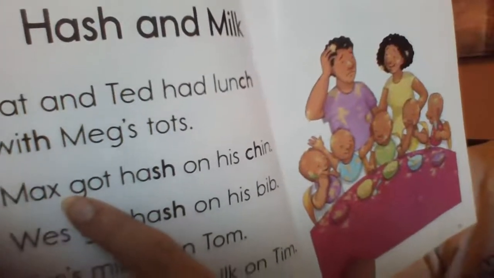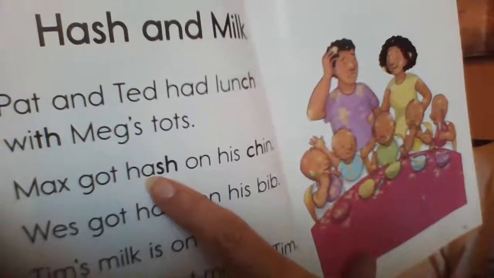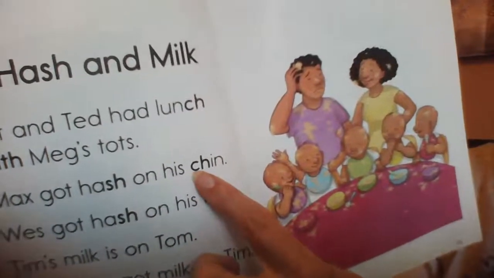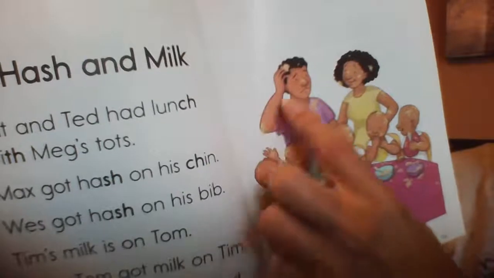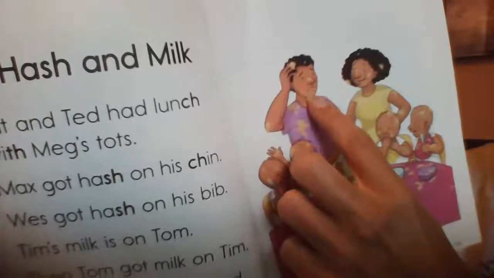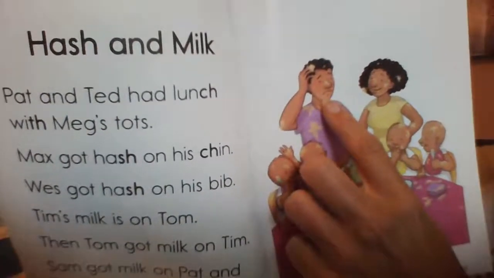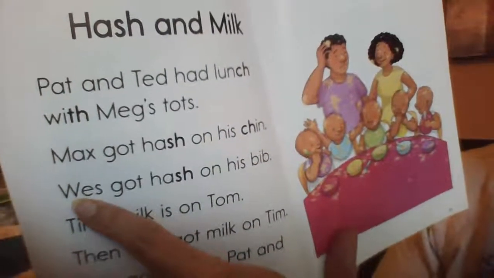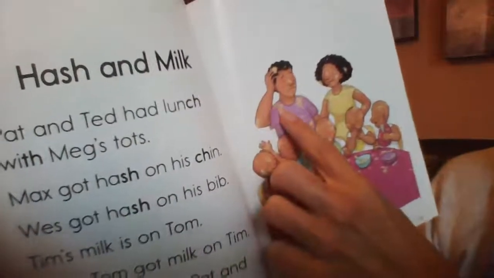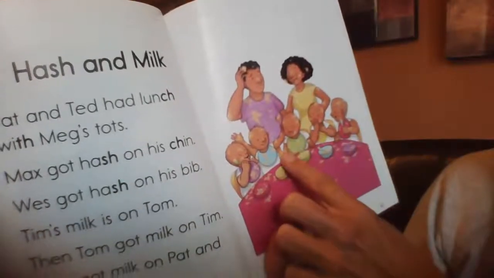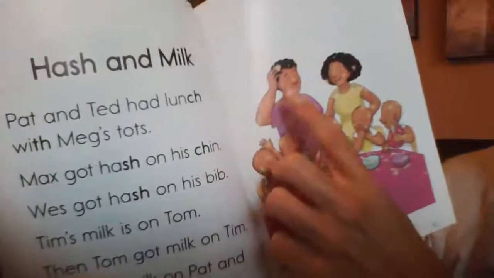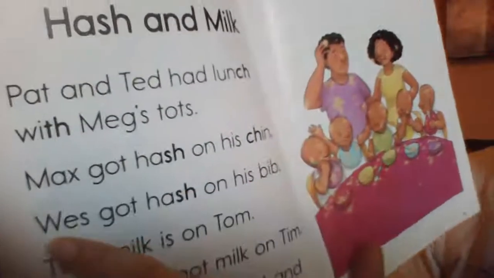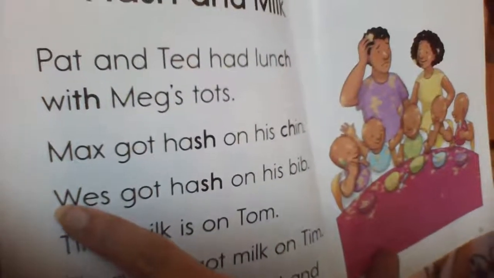Max got hash on his chin. So up here he must have had some hash, some food. Doesn't look like he's too happy about it. Oh wait, that's not Max. Max is one of these little boys. Okay, I was thinking it was him. Max got hash on his chin. Okay, what did happen to the other little kid?